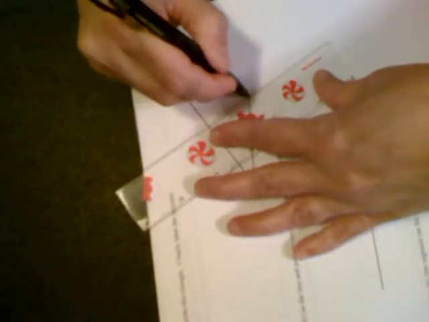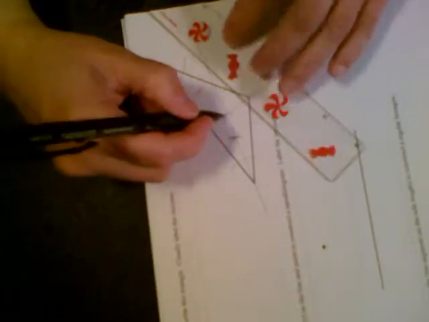The in-center is the intersection of these angle bisectors. Okay, so again, my in-center is going to be about right there. I'm then going to go from the in-center to a side, and I really want the perpendicular. So what I'm going to do is make a perpendicular through this point. In order to do that, I'm going to go a little bit bigger than the point, above and below.